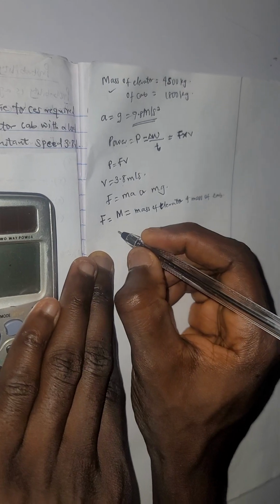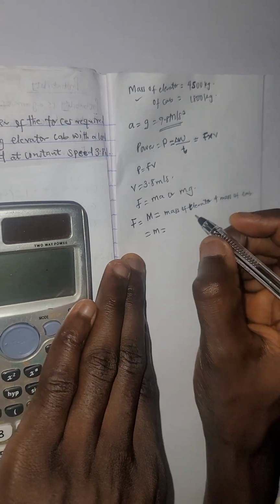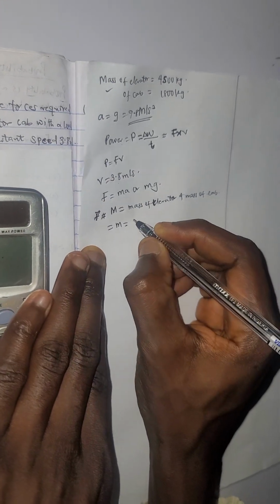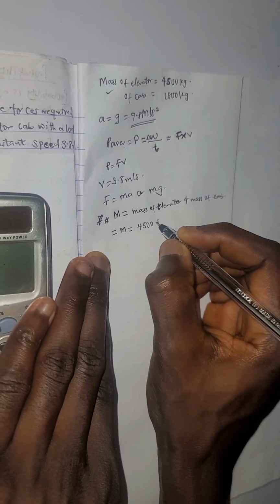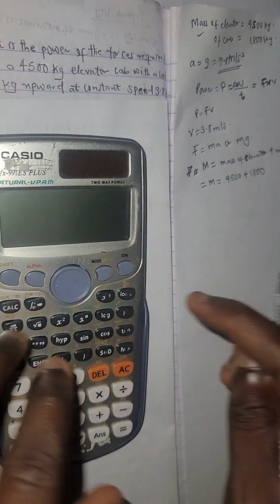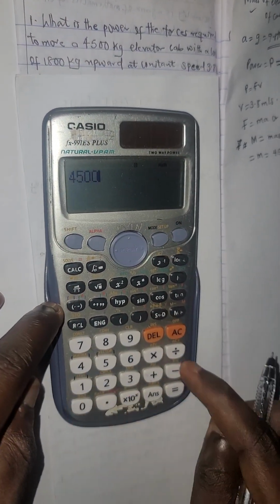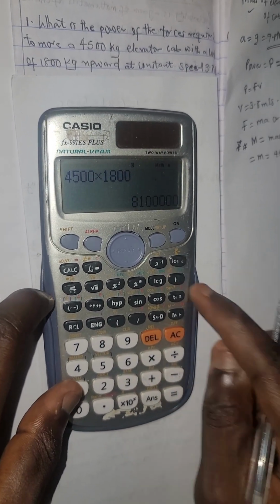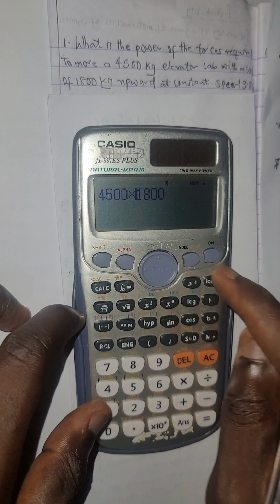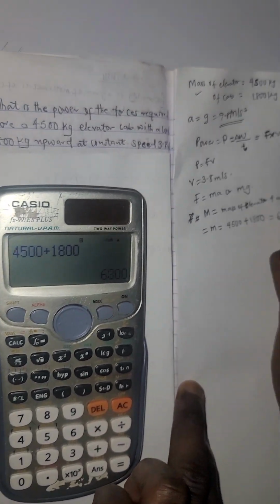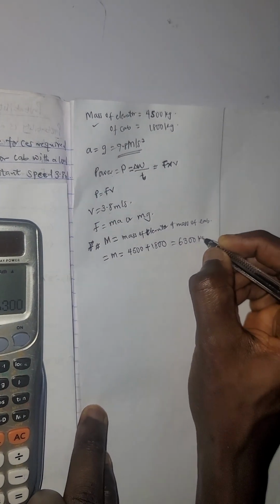So we now have m equals 4,500 plus 1,800. So this one is 6,300 kg.